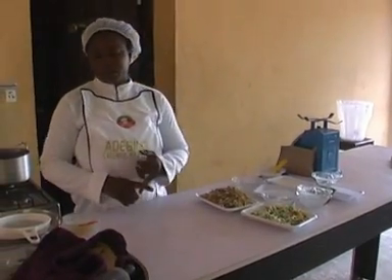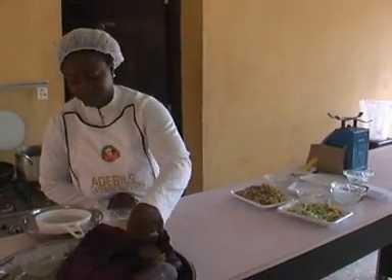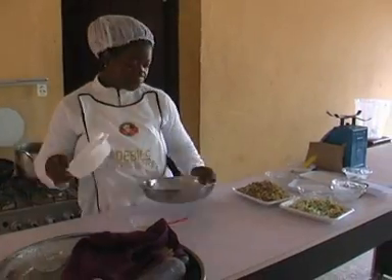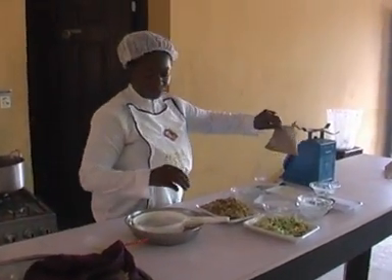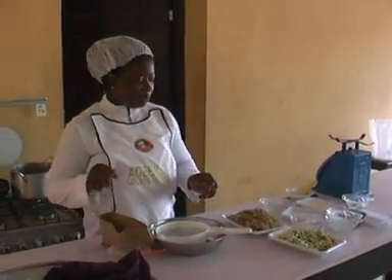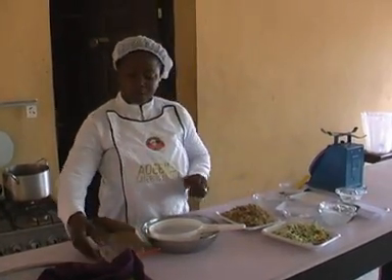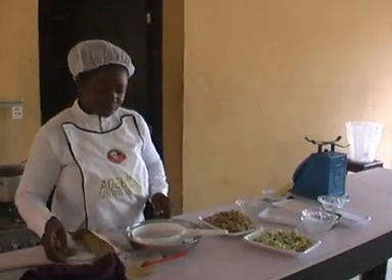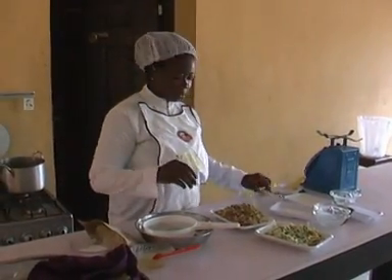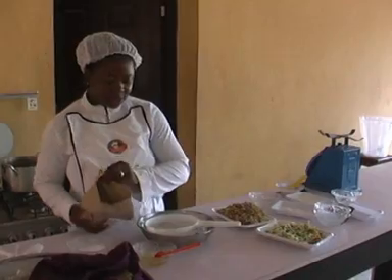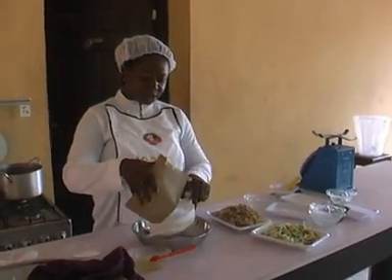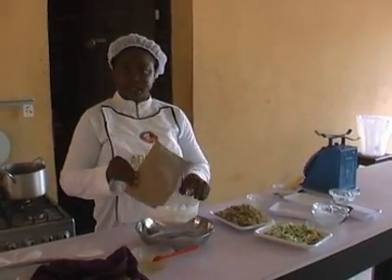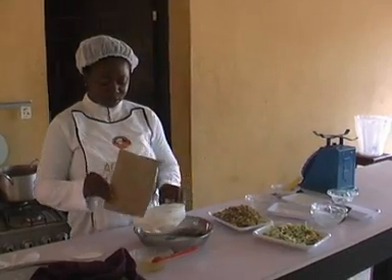Spring roll and samosa sheet. For this we need flour, all-purpose flour, we need vegetable oil, we need salt. Firstly, I'll be sieving my flour. The reason why I'm sieving this is to separate it from dirt.